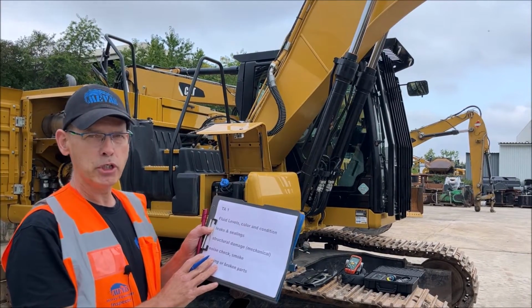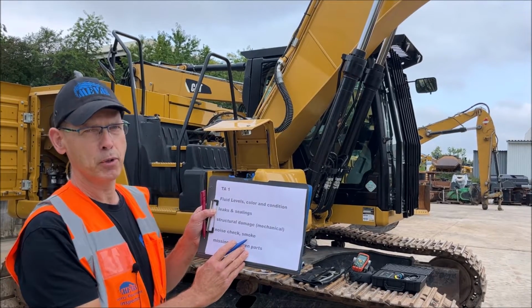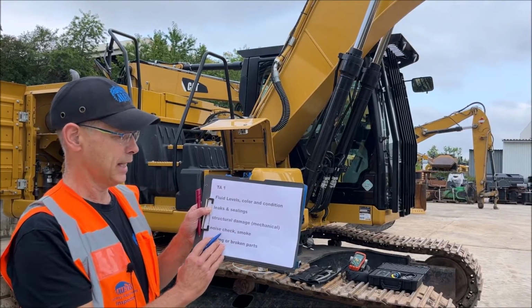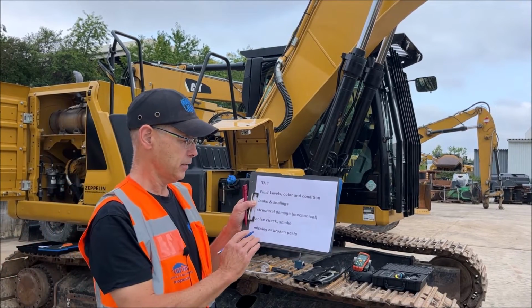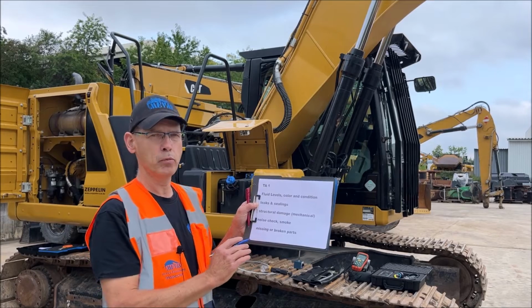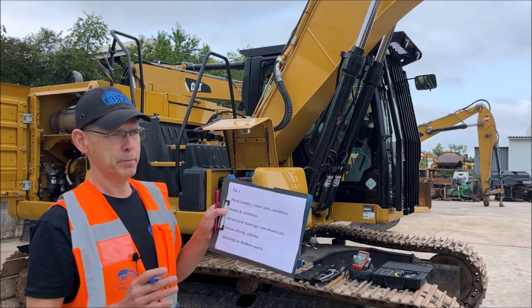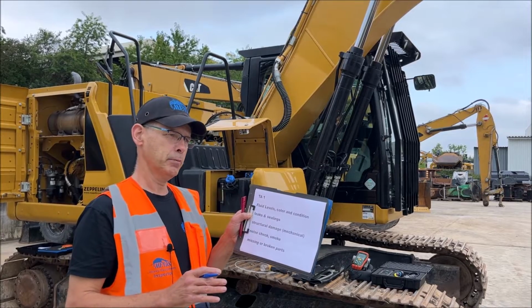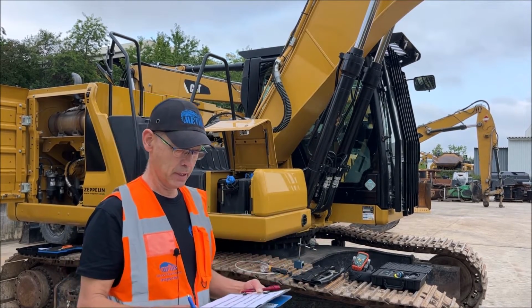He would run the machine and check for the noises and for the smoke to get an idea about the engine condition. Then he would check for missing or broken parts. Depending on the Caterpillar dealership, the inspector would take photos or not.